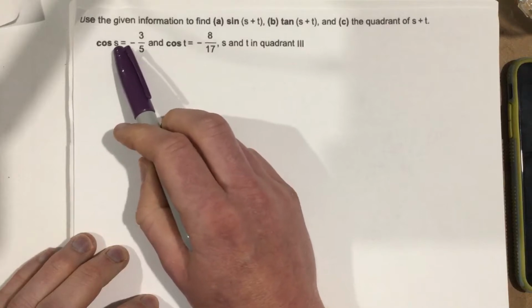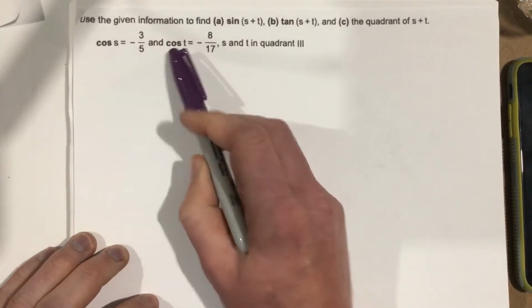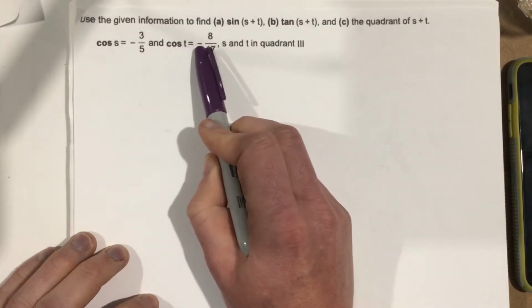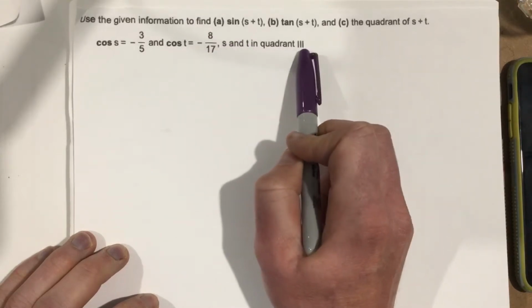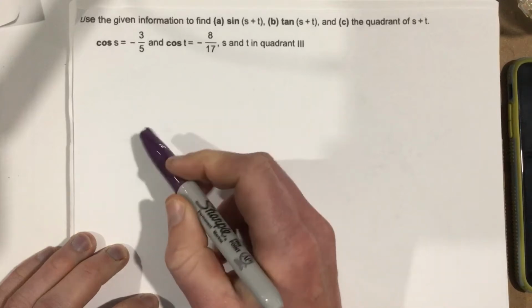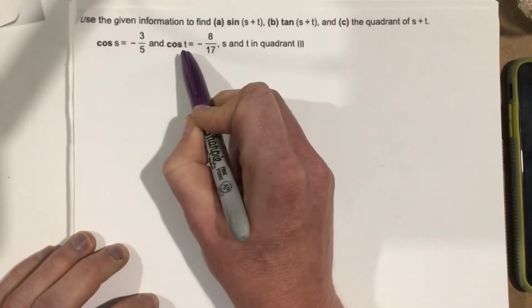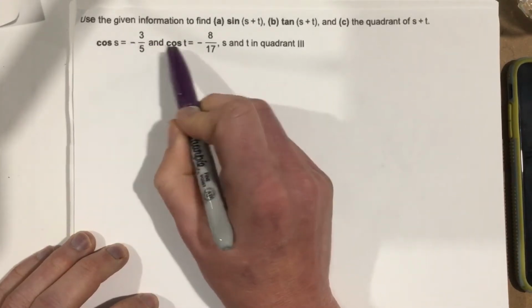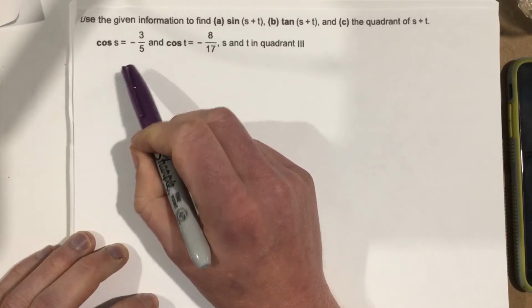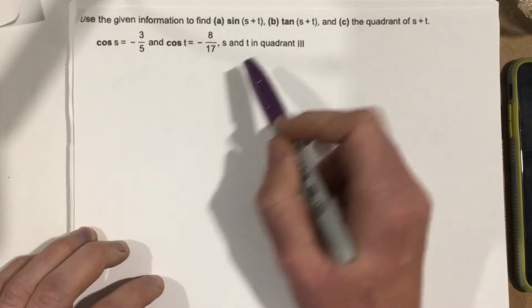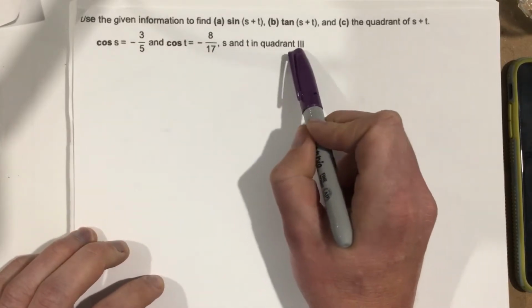They give you cosine s is negative 3 over 5, and cosine t is negative 8 over 17. S and t are in quadrant 3. So one thing to just keep in mind, s and t are different angles. Because s and t are different angles, we're not talking about the same triangle. We're talking about two different triangles. Now they tell us they're both in quadrant 3.